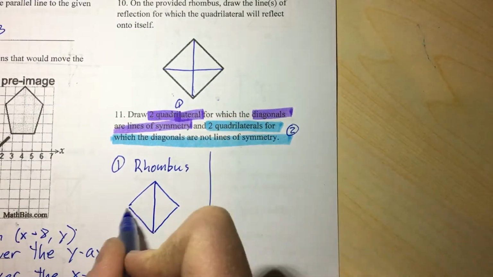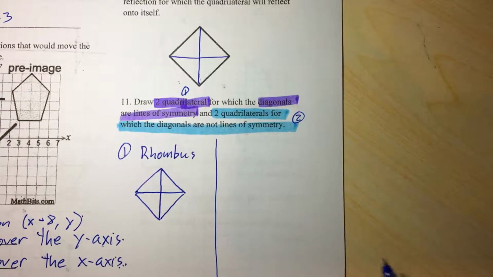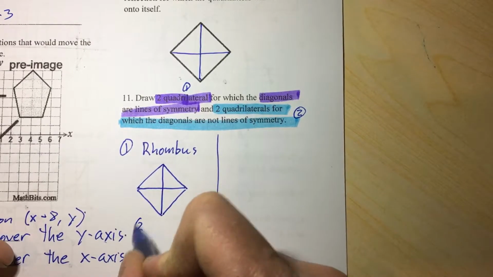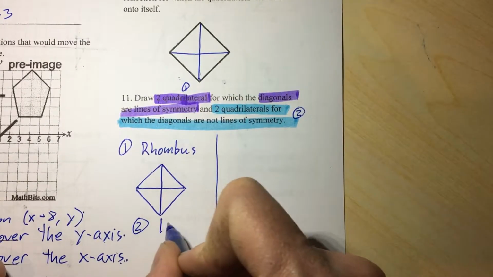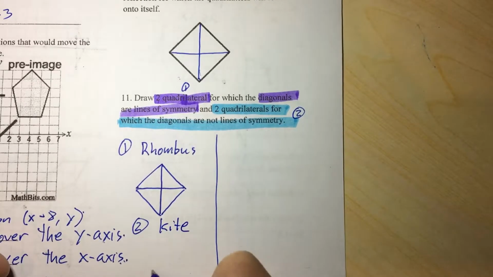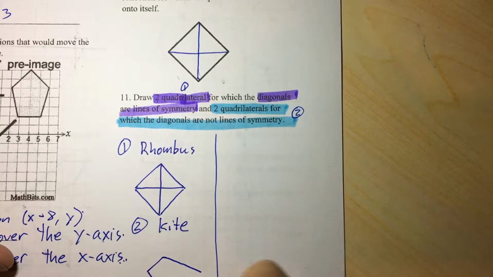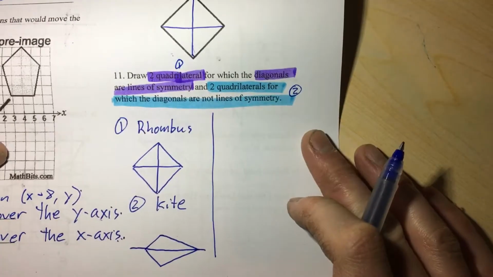And we can connect our lines. Okay, we have lines of symmetry that are diagonals. And then the second one, because I want two, right? The second one, let's draw a kite. Okay, so we have a kite. And you have your diagonal that is also a line of symmetry right there. Okay, so that's number two.